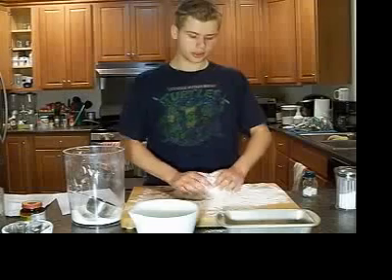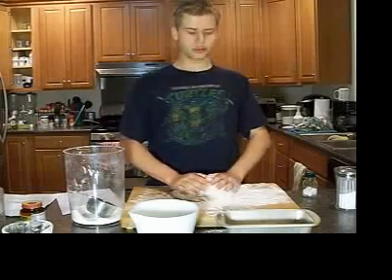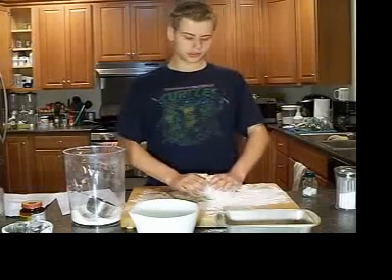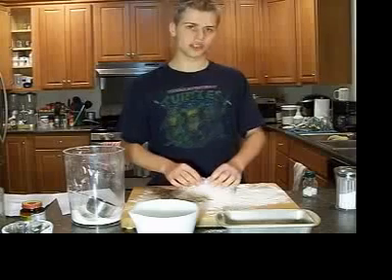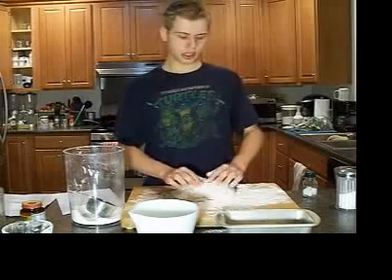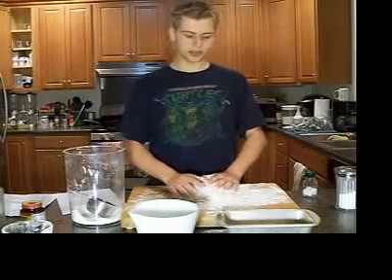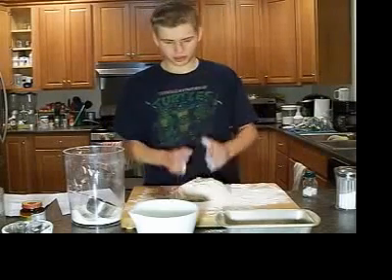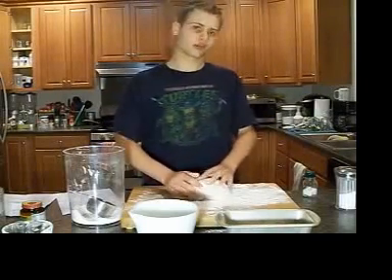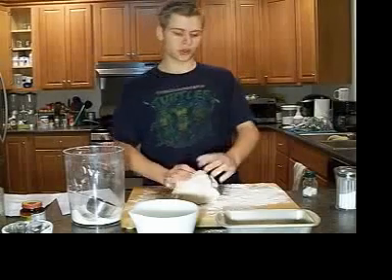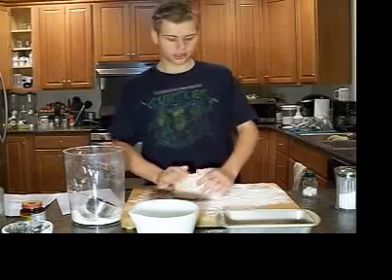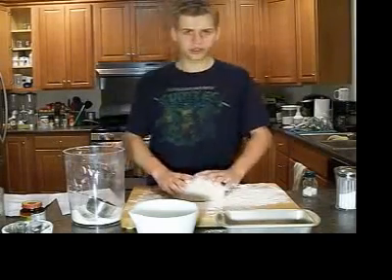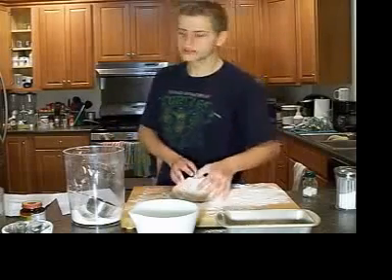So let me talk about what the rising process is. The yeast feed off of the monosaccharides in the flour, and I believe I already told you that, but as they're doing that, it creates CO2, which creates more and more gas, and allowing the dough to rise gives it a more airy texture in the bread. So I will end the video now and be back after it's risen.